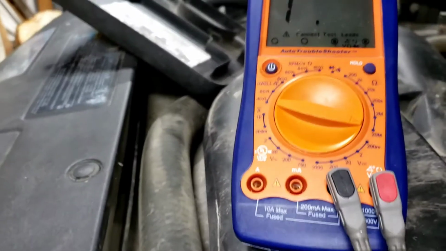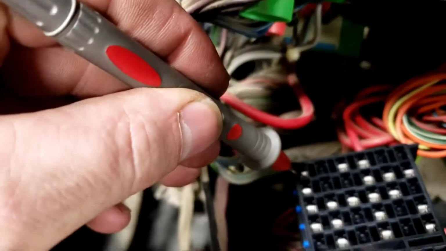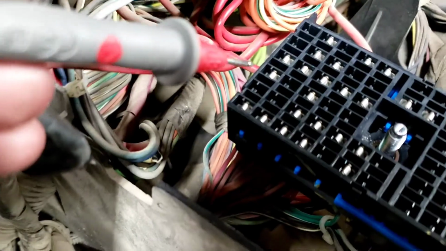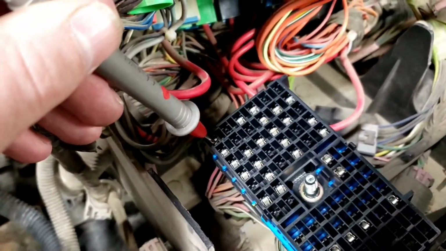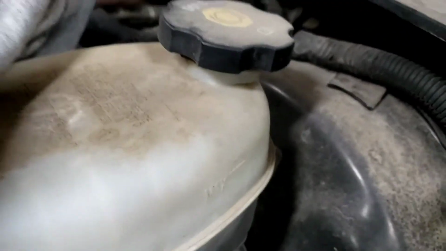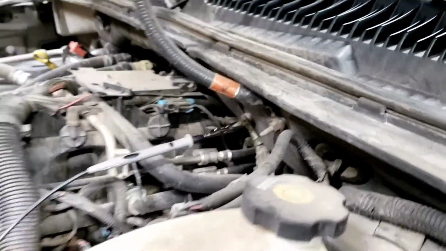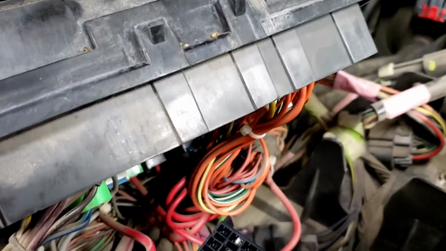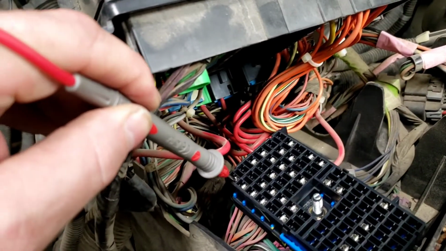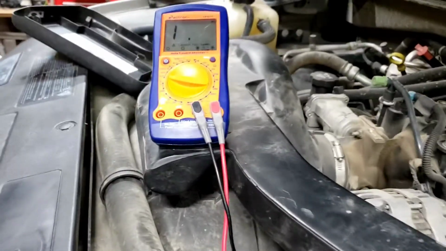Got the DMM hooked up. Always put it on the highest resistance when checking short to grounds. Battery ground. Just going to touch that probe there, or touch that connector for the pink wire, which is right there, A12. Just touching it. It's good. Let's check it to chassis ground. For chassis ground, do the same check. Just touching it. And we're good. So, no short to ground.